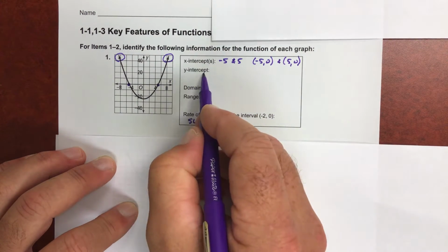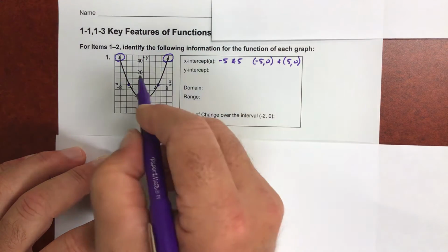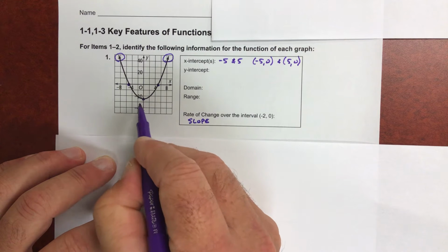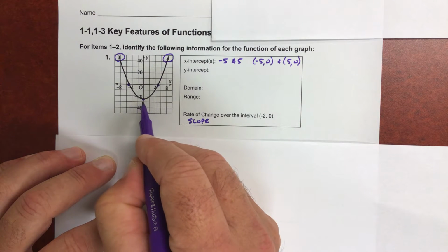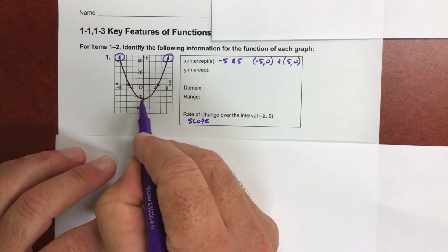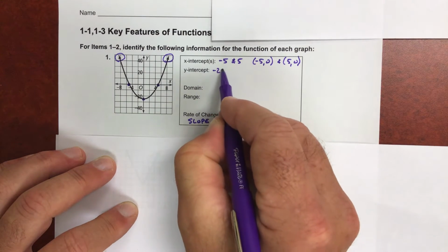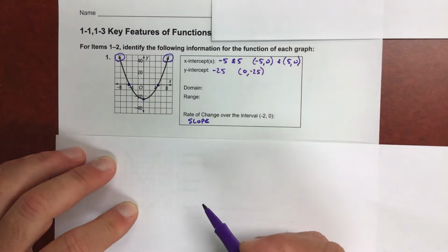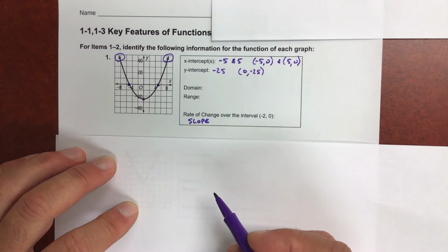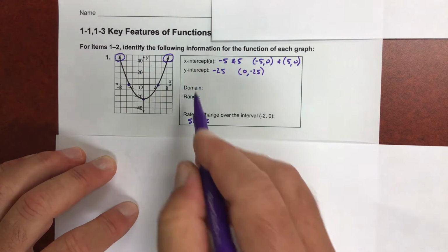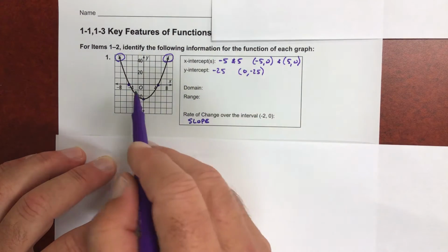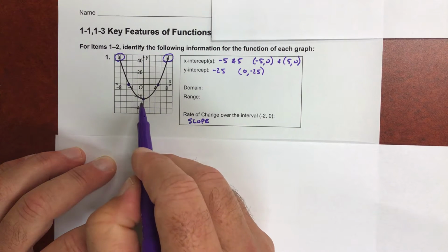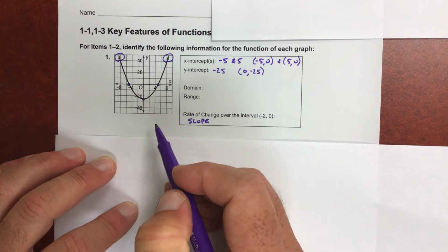The y-intercept is where it crosses the y-axis. Again, we're looking at it right here. Be careful of the scale here. It looks like they go by 10, so this is -30 here, so that looks like it's -25. Again, you may want to write it in coordinate points, 0, -25. Those are basic. We should be able to look at the graph and see where it crosses the x-axis and the y-axis.